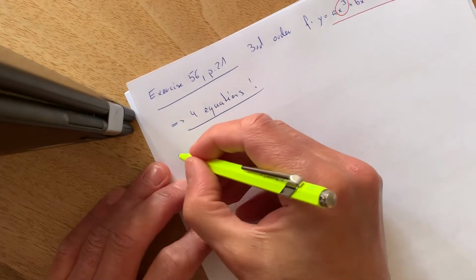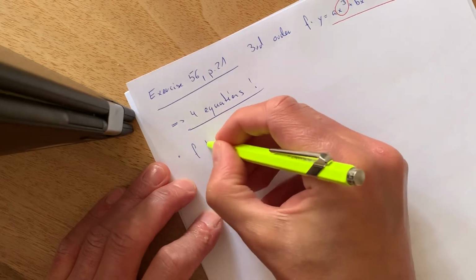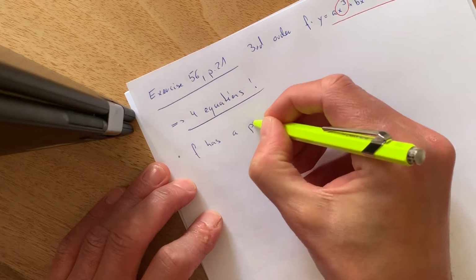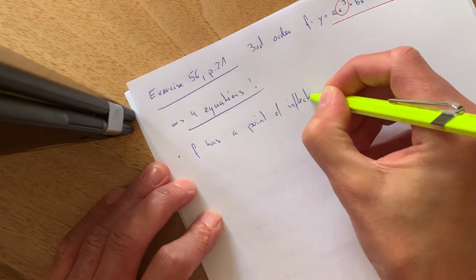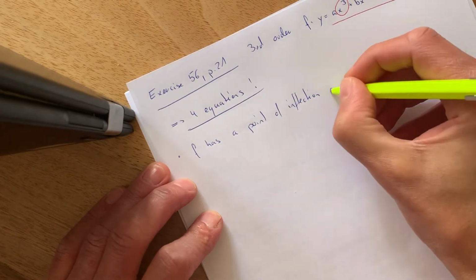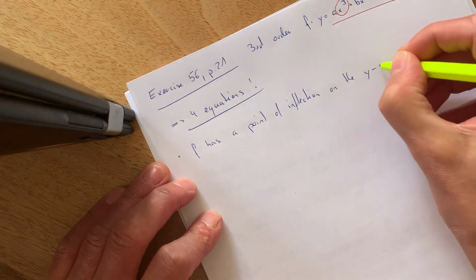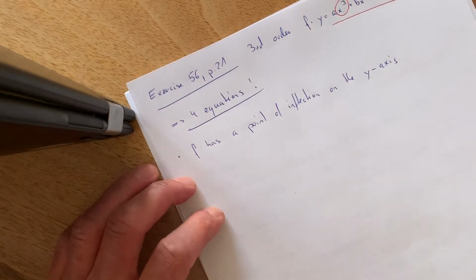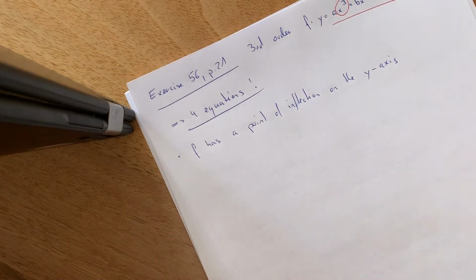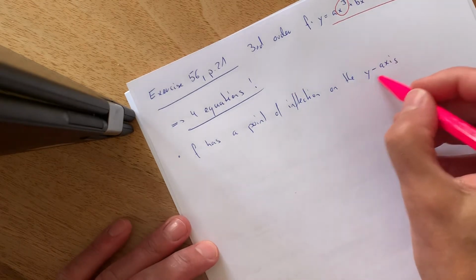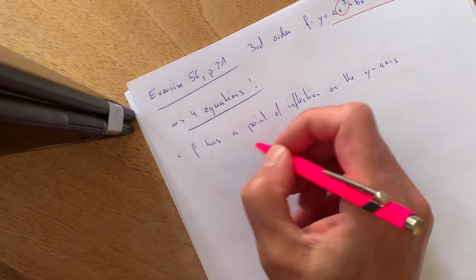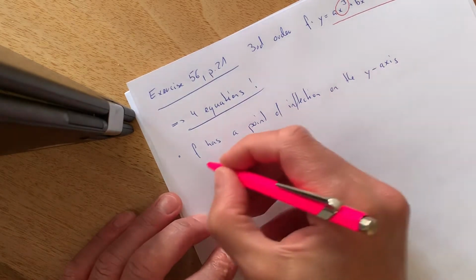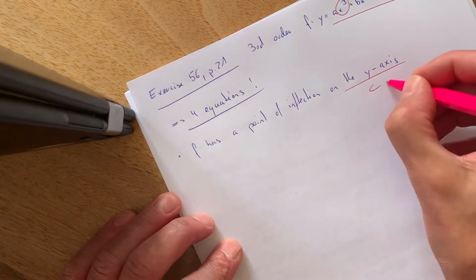The first thing we know is that f has a point of inflection on the y-axis. Okay, so what does this mean? Well, this means there's a point on the y-axis and f has a point of inflection there. So a point on the y-axis, what does this mean?